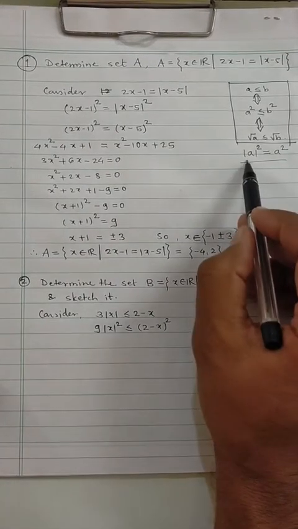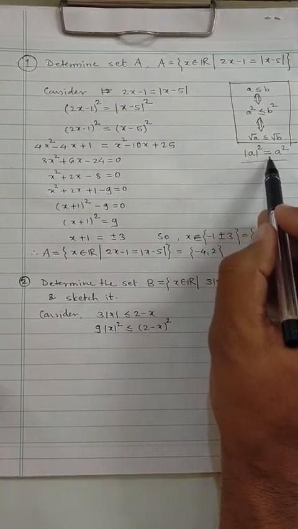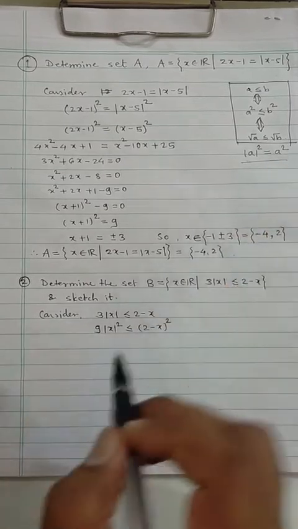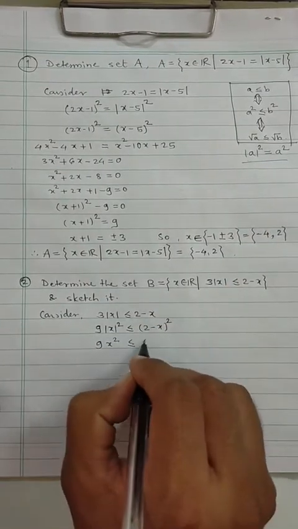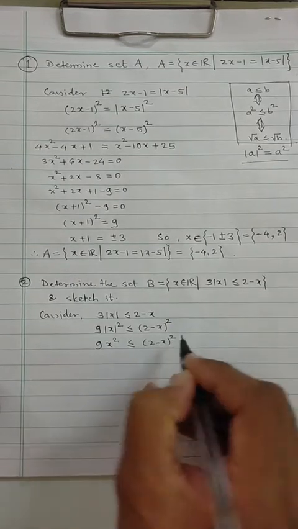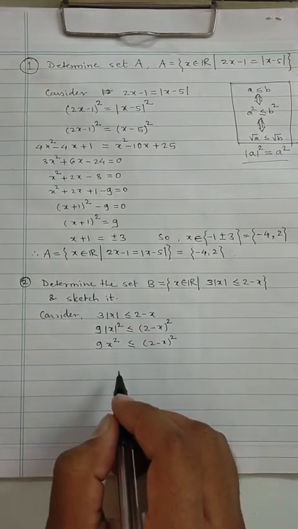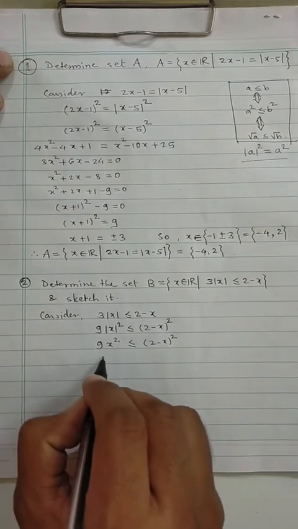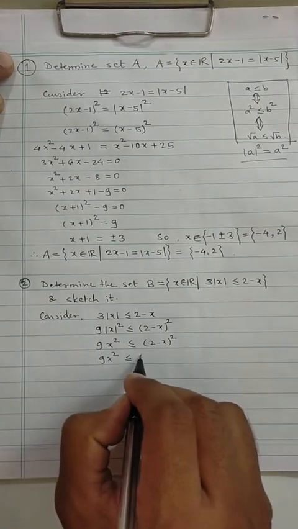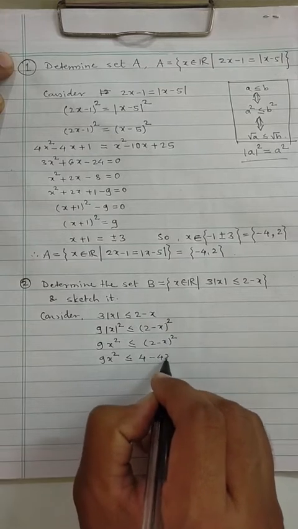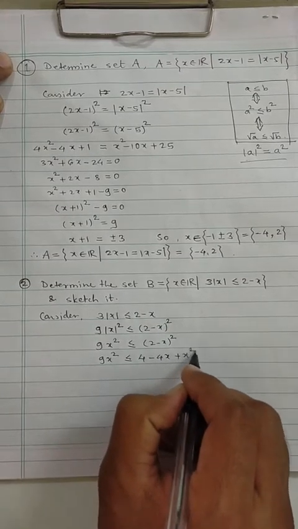And since again modulus of a square is the same as a square, it can be 9x square less equal to (minus x) square. Now expand the bracket on the right.